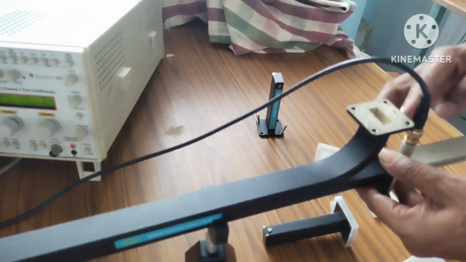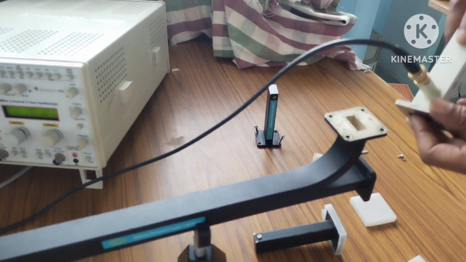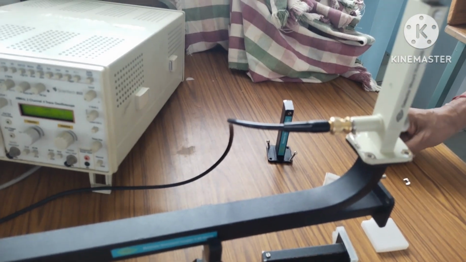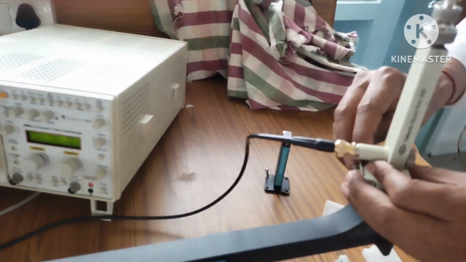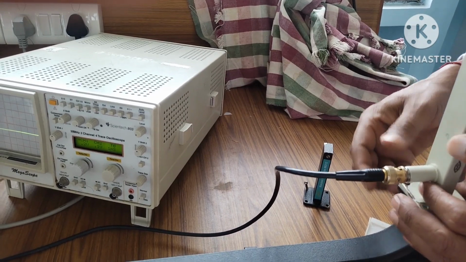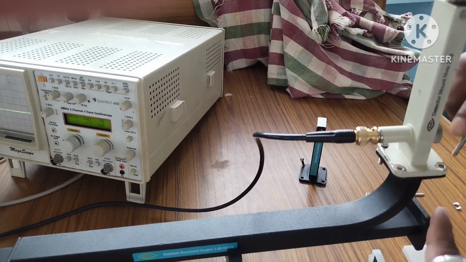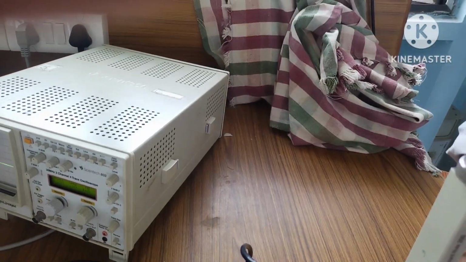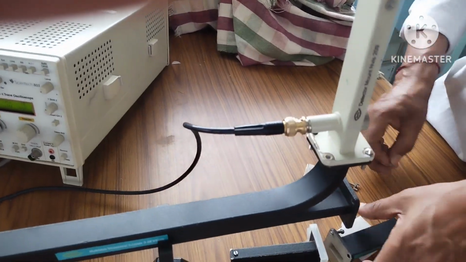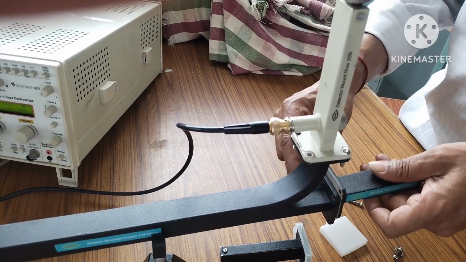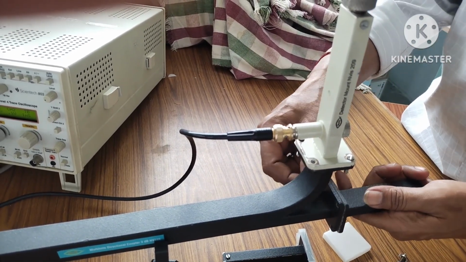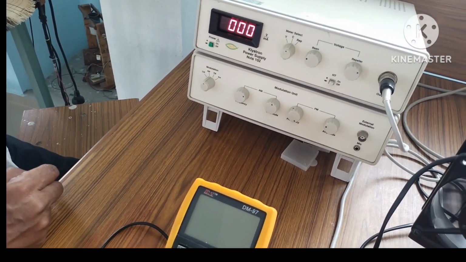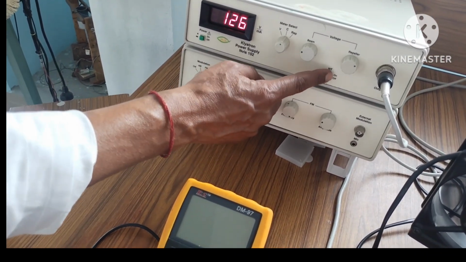Similarly, we can find the values of P3 and P4. In order to connect the third port, the second port is to be blocked. This third port is to be connected to the detector mount, and the second port is to be terminated by this terminating block. While detecting the third port power P3, the HT is to be on.